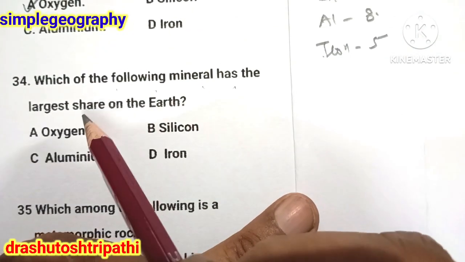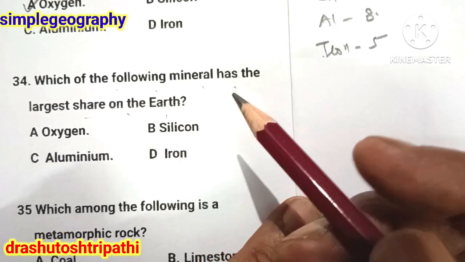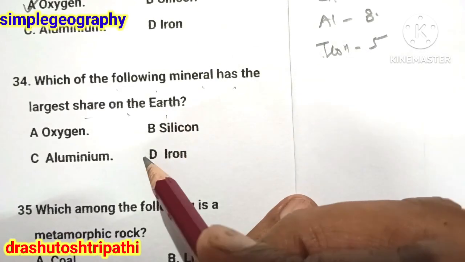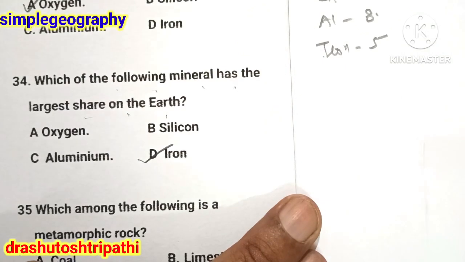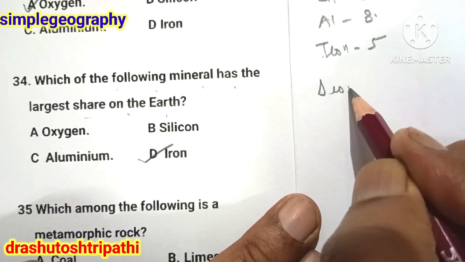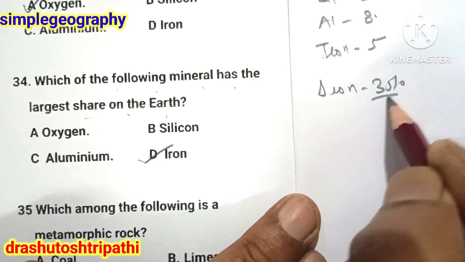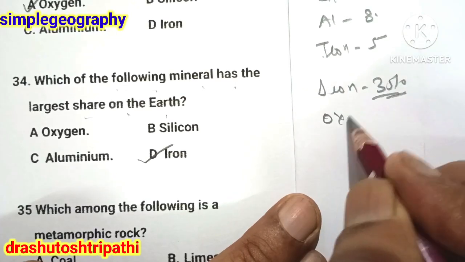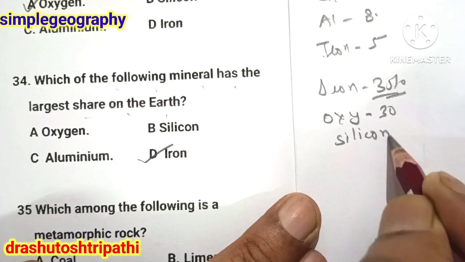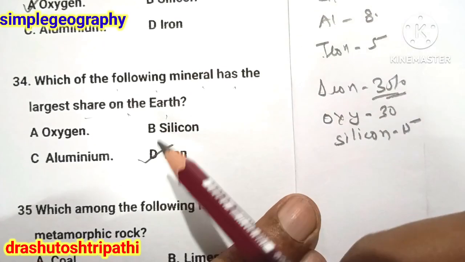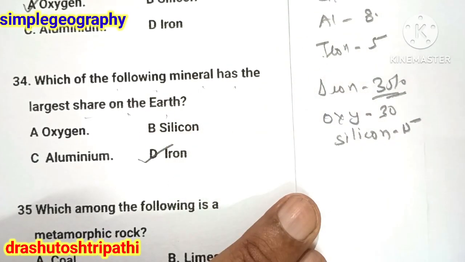Which of the following elements has the largest share on the earth? That is a different question from the above. The answer is D, iron. Earlier you read that in the earth's crust, oxygen is the maximum content. When we talk about the earth as a whole, iron is the most abundant. Its contribution is 35%. After iron comes oxygen, 30%, and silicon, 15%. The answer to this is iron.